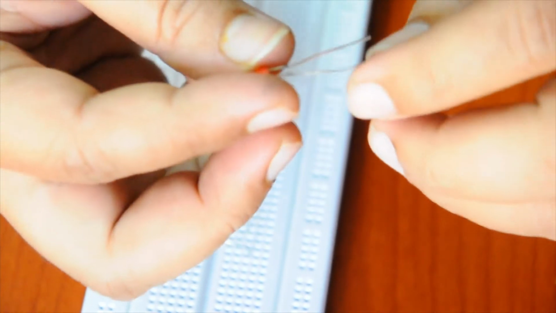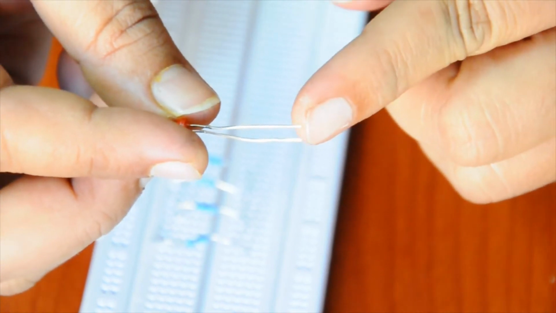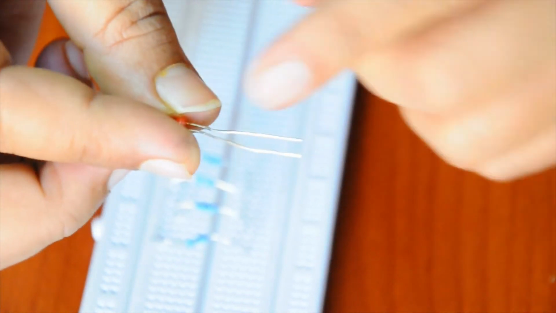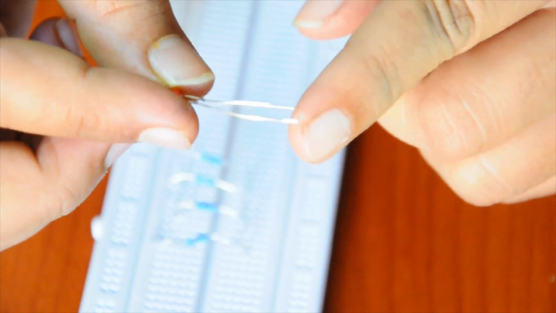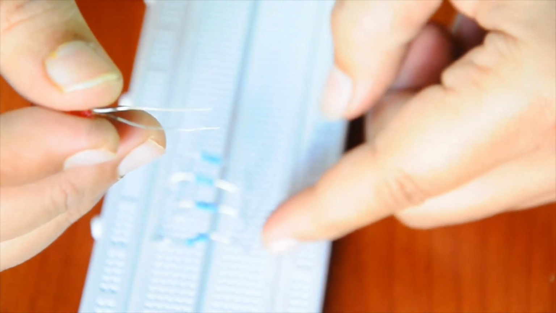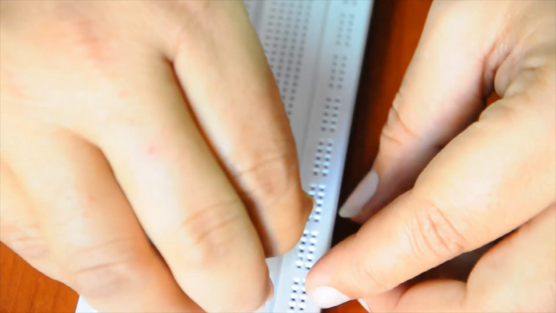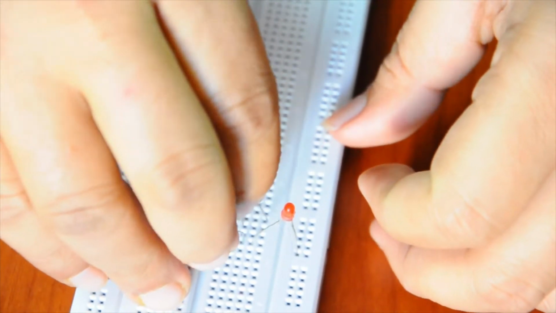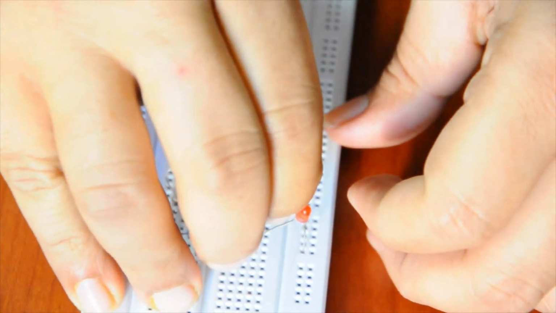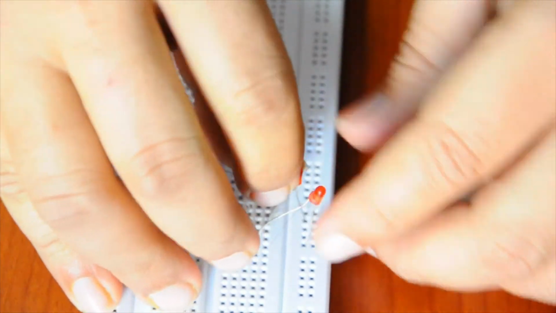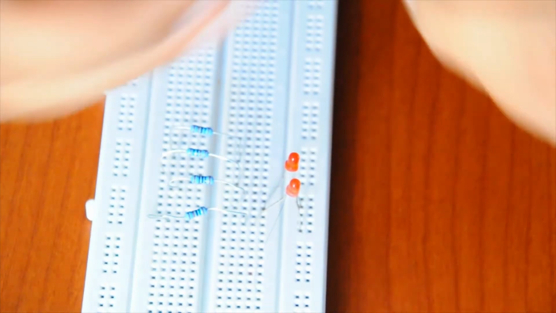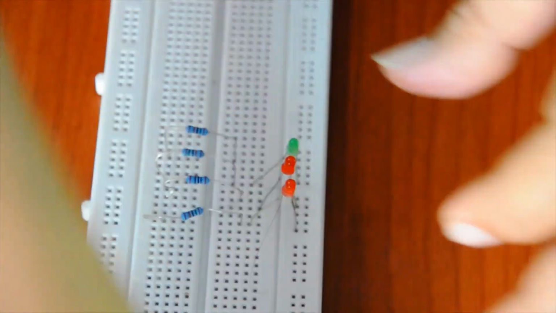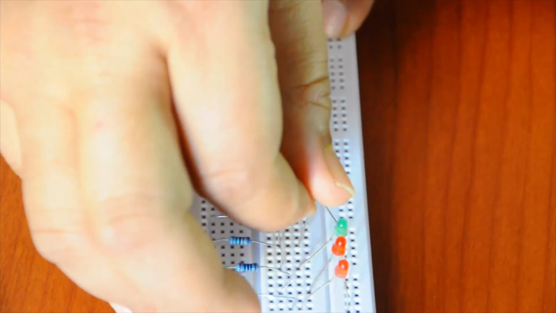This LED has two pins. One is positive and one is negative. The longer pin is positive. The shorter pin is negative. So what I'll do, I'll connect all the positive pins to the resistors and the negative pins to the ground. Resistor, where it is negative to the ground.